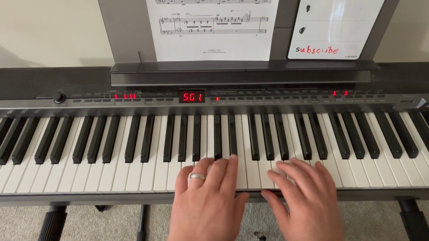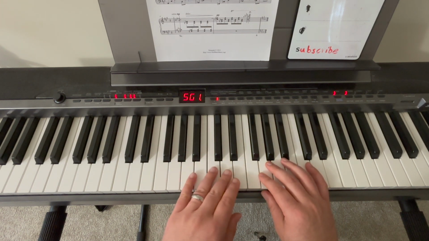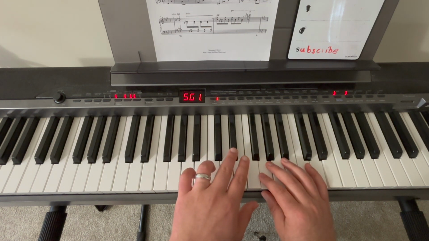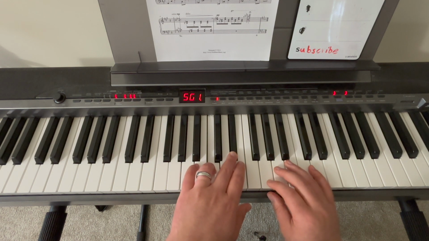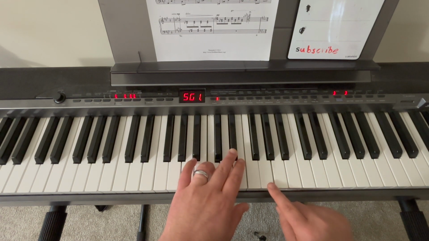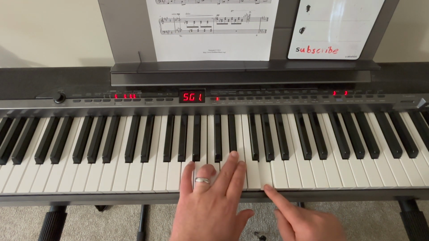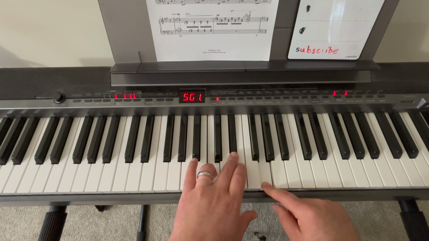Here's how to make a minor triad. We're going to play a minor third interval on the bottom. In this case, it's C to E flat, and then a major third on the top, E flat to G. Put them all together, and it's minor.